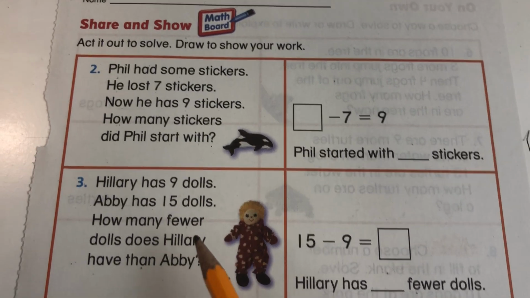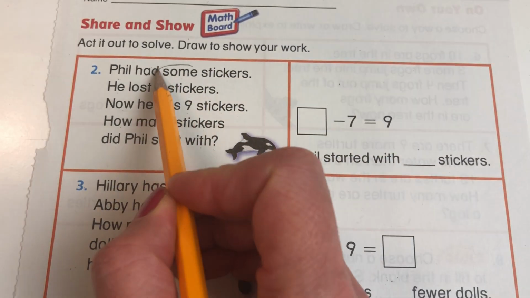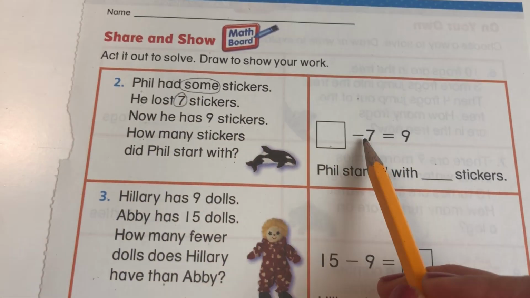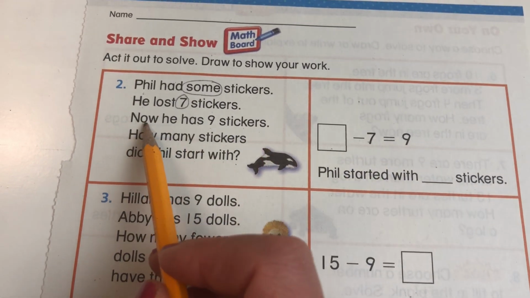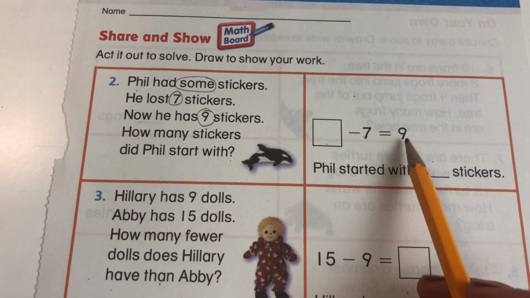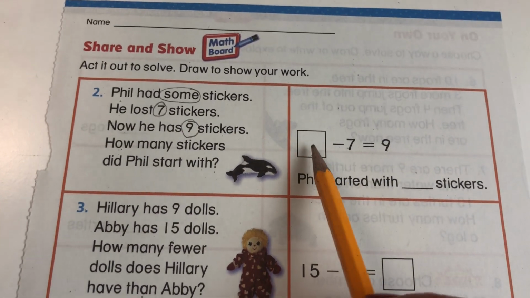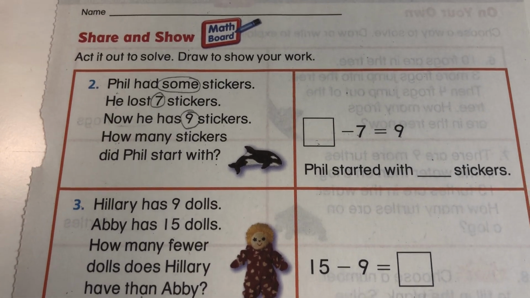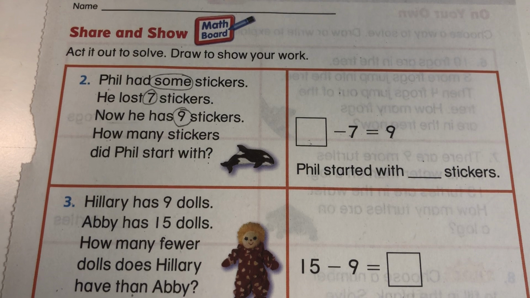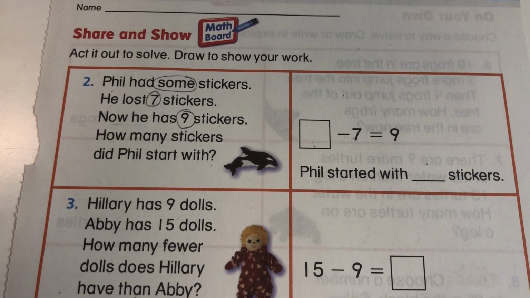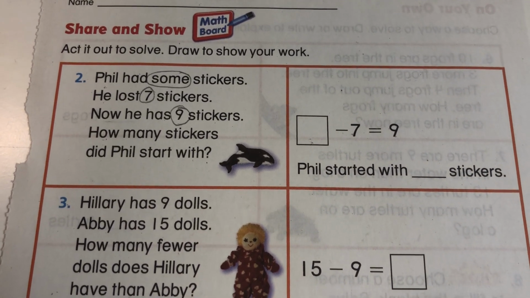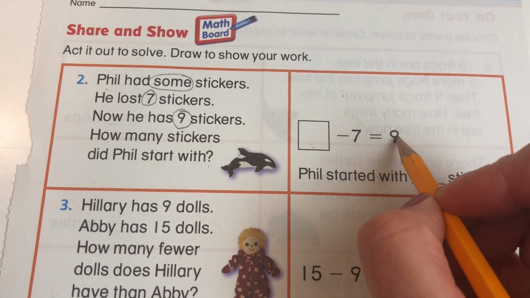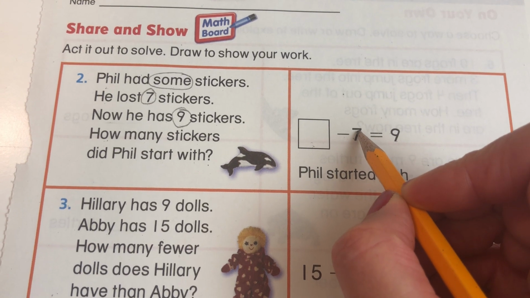Well, the important information is the stickers. He started with some, which means we don't know. Then he lost 7, so minus 7. Now he has 9 stickers, 9 at the end. How do we figure out how many he started with? Any suggestions? I would say let's use addition to help solve for subtraction. Let's do 9 plus 7 equals what?